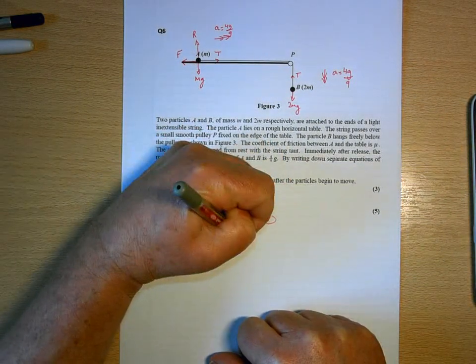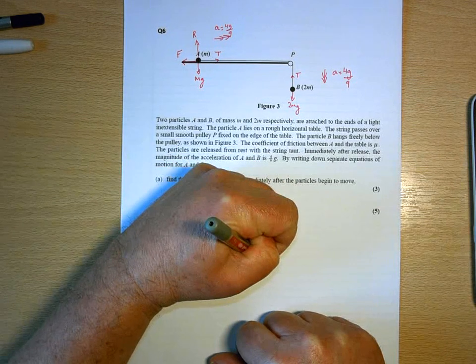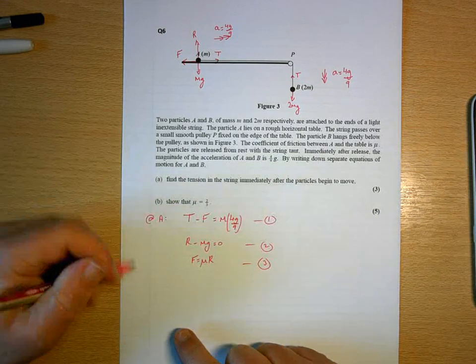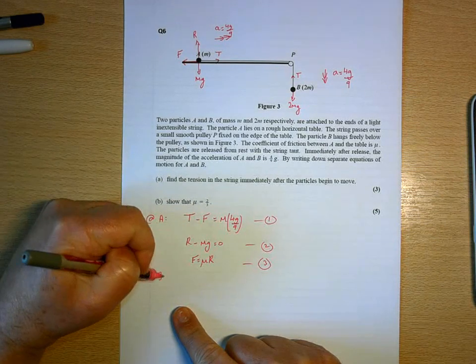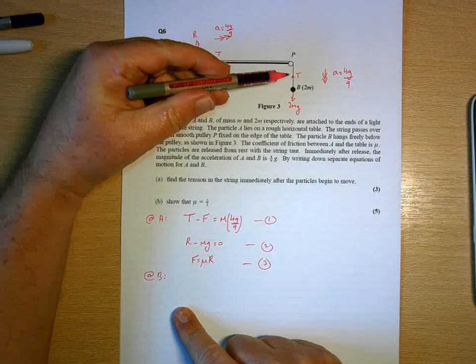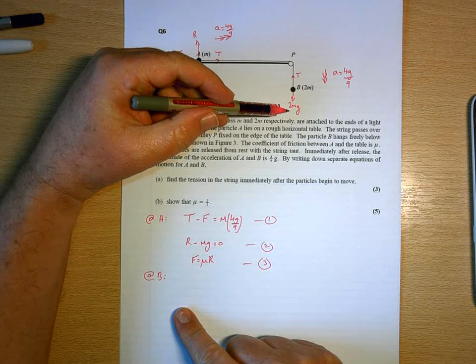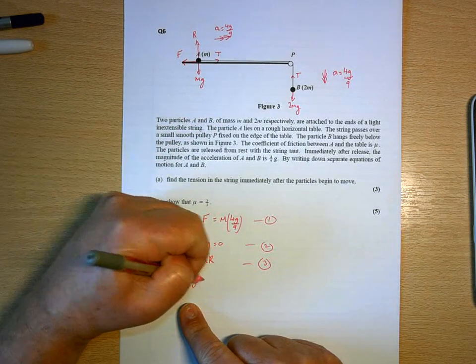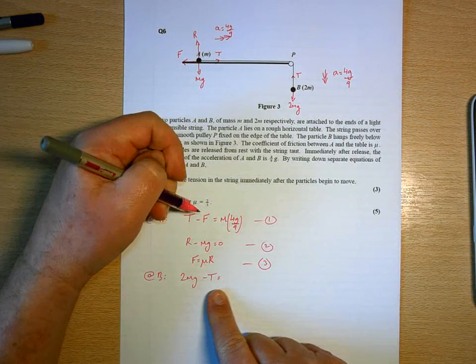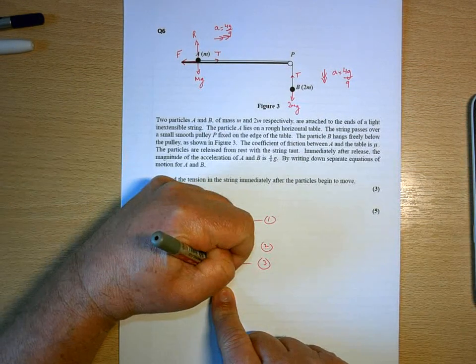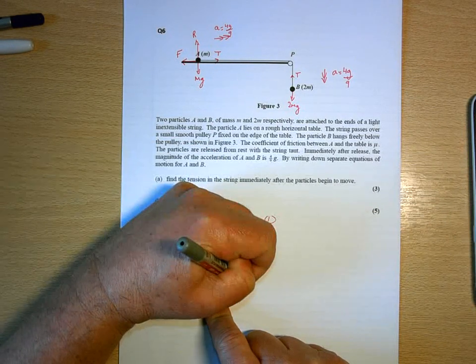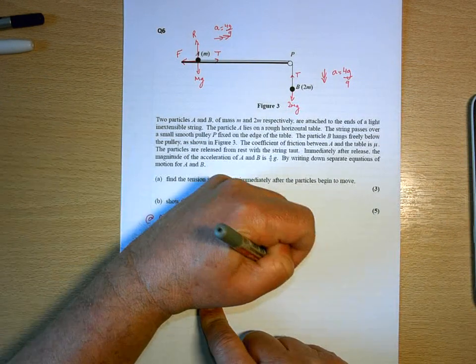So I've got 1, 2, 3 equations there, and then at B I'll be back into Newton's second law. Direction of motion is positive, so 2mg minus T equals the mass, which is 2m, times the acceleration, 4g/9.